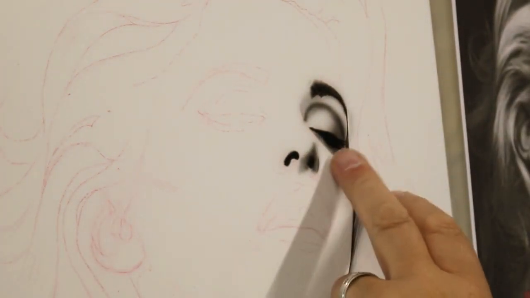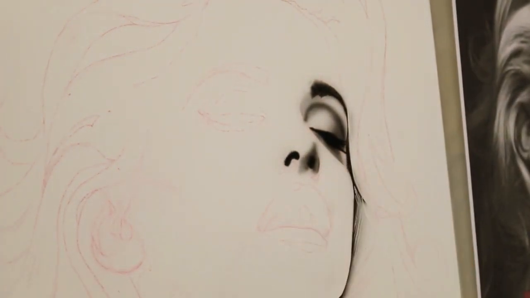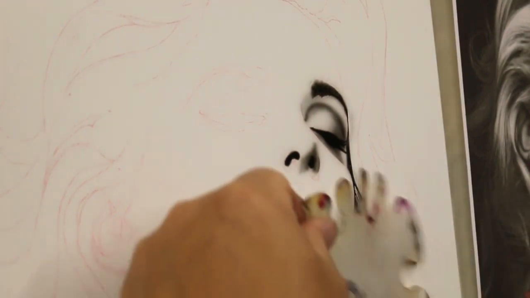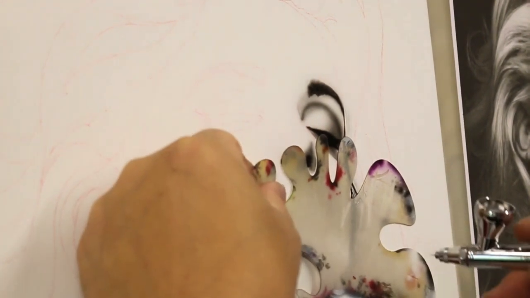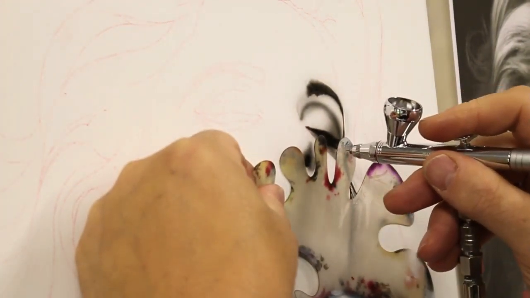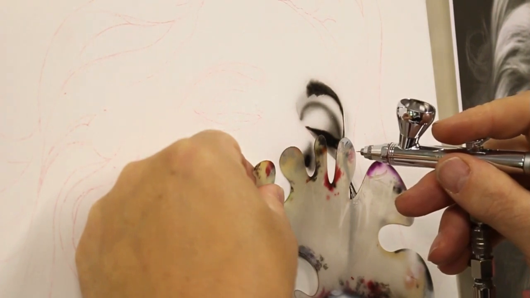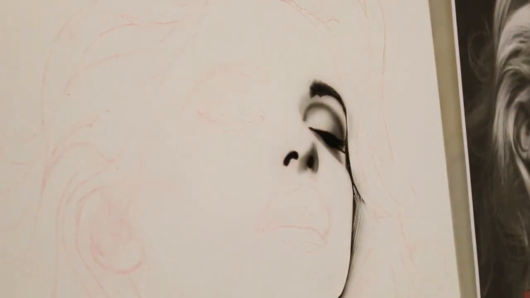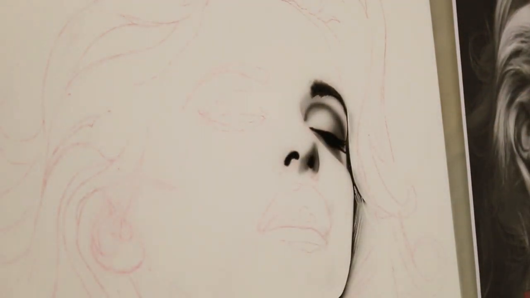As you can see, I've just done that little shadow there, and then I'm going to have to creep it back out again, because it curves in, then goes out again, and then goes to a point and curves over the point.